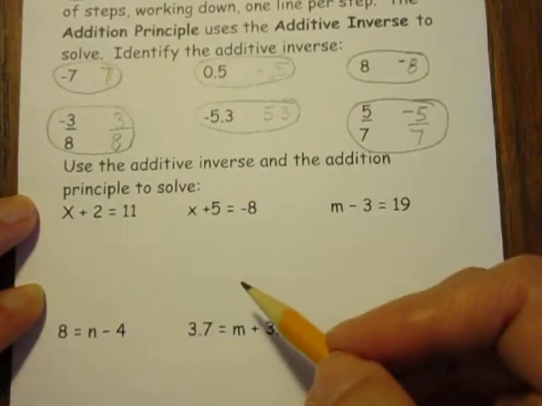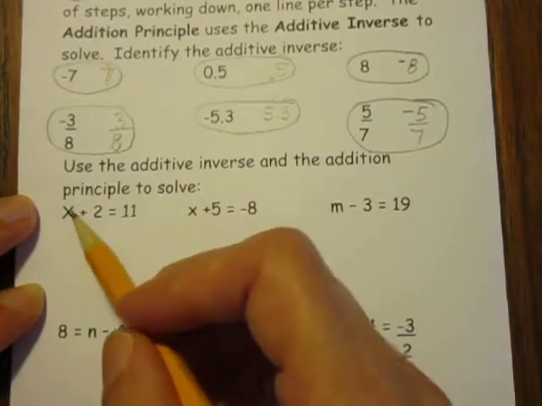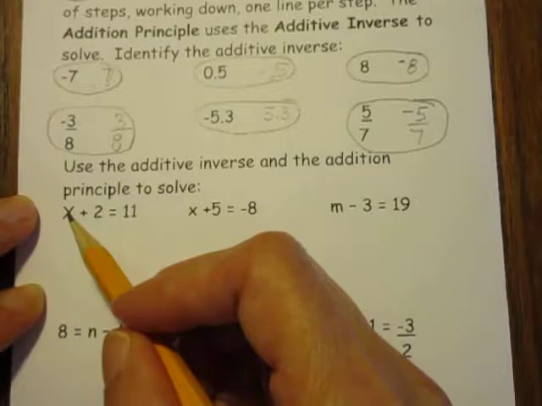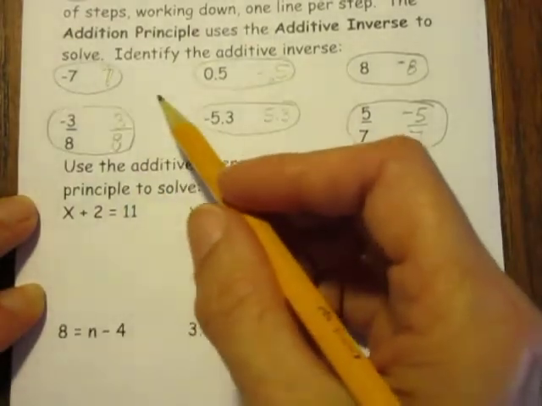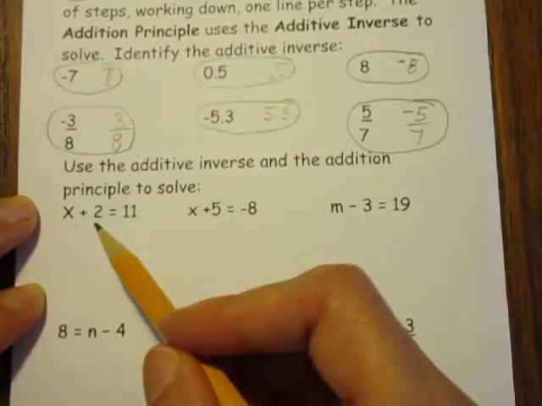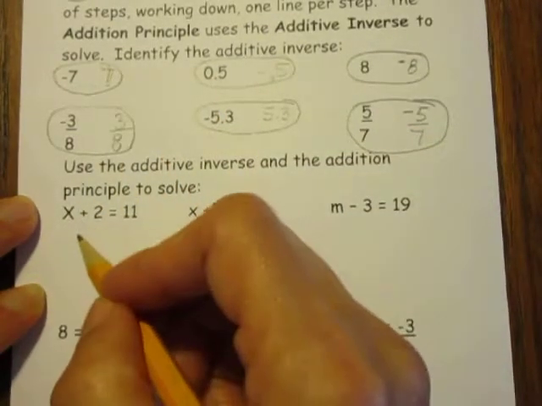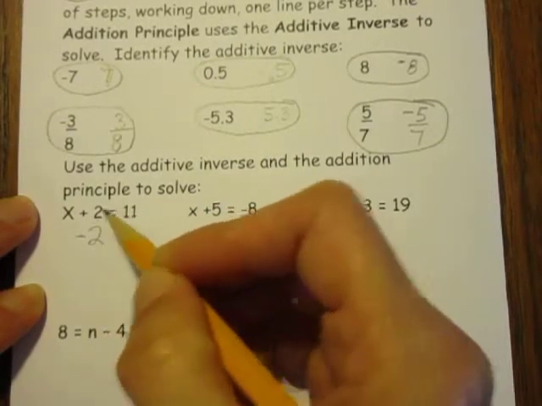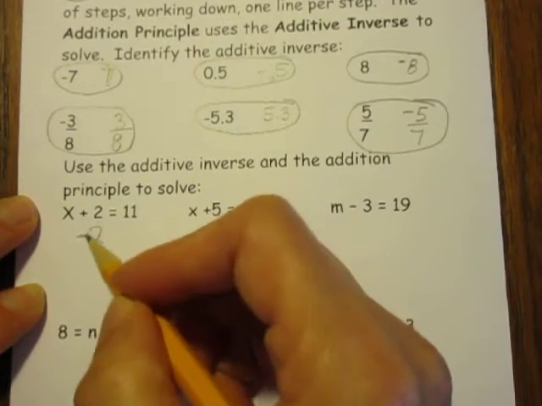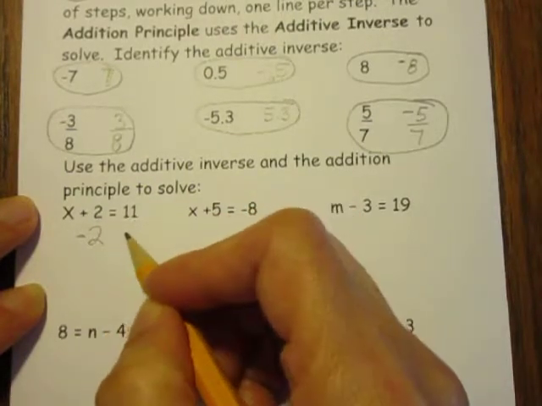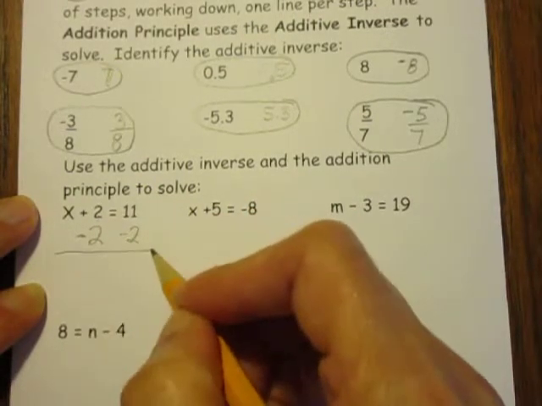Your first question is where's my variable? My variable is here on the left side. Next question is what's connected to it? A +2 is connected to it. So we need to think about additive inverse to undo that. The additive inverse of +2 is -2. So instead of adding 2, we're going to subtract 2, because those are additive inverses. Whatever I do to one side of the equation, I have to do to the other. So I can go ahead and work through this.